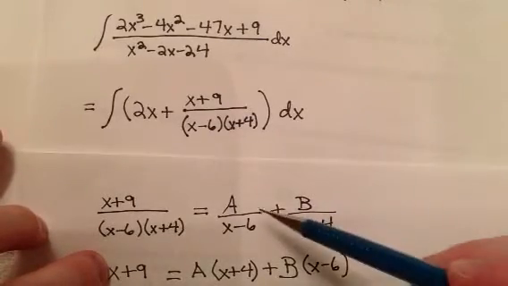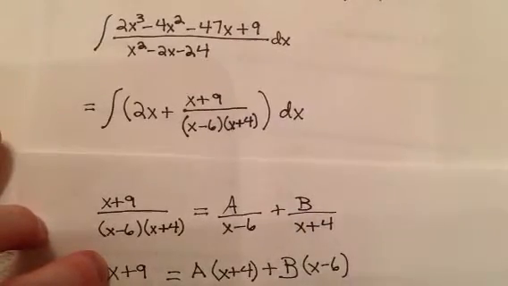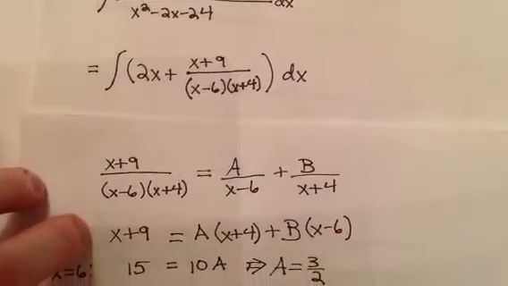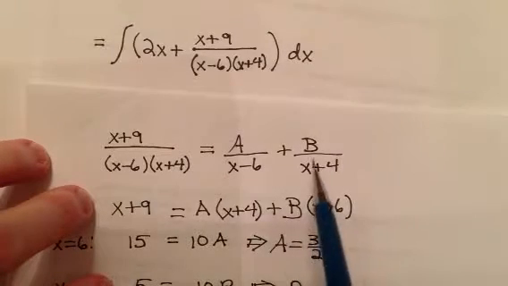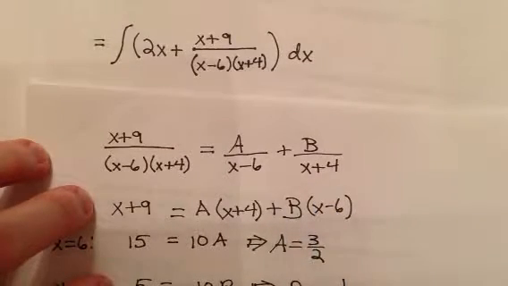We'll let A be over x minus 6 and B over x plus 4. As we clear away the fractions, we have x plus 9, where A is distributed over x plus 4 and B over x minus 6.